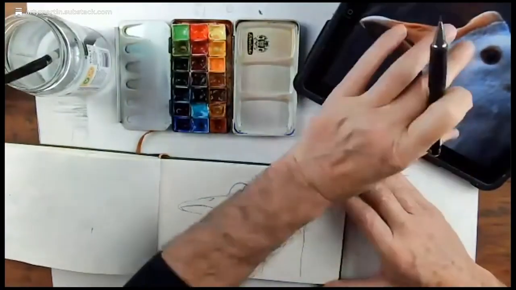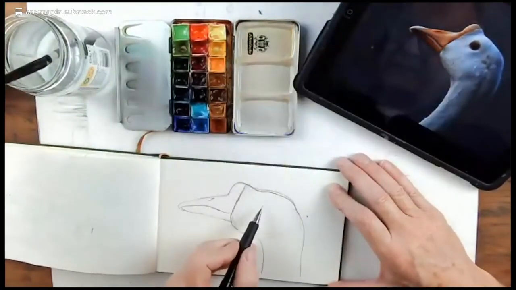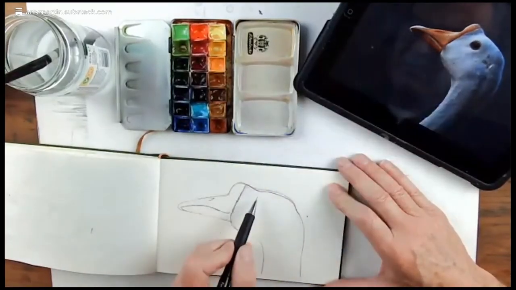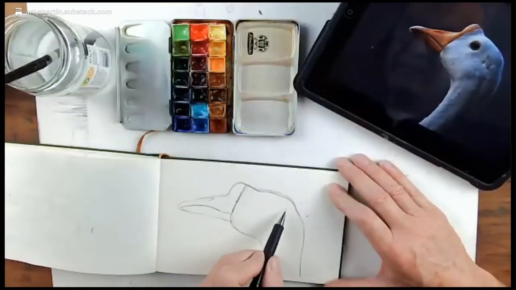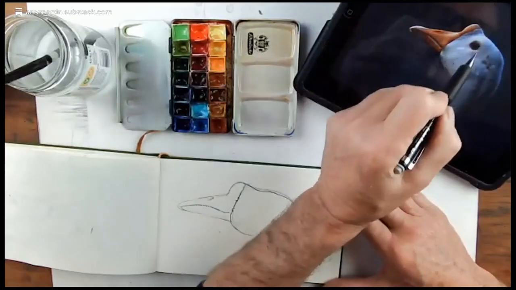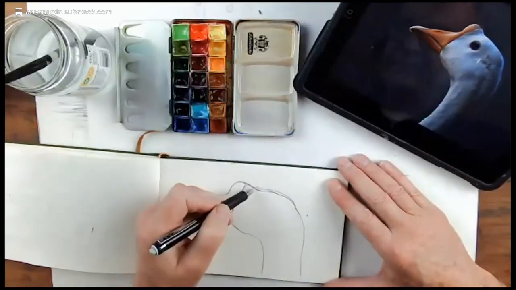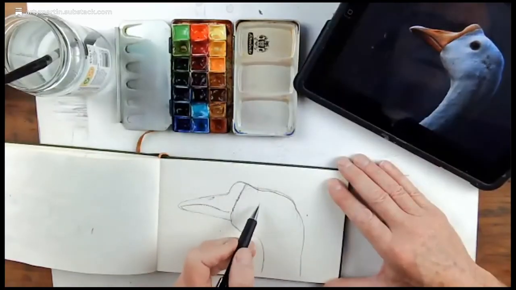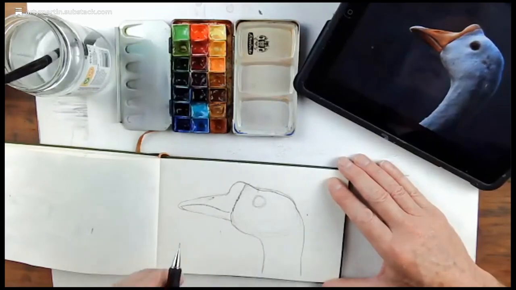We haven't got the eye in yet, which is a pretty major component of this head. So I'm looking and weighing up whereabouts it is. It's not back here. It's not down here. I'm just weighing up where it is in terms of this dip here and in terms of this bill down here. And I reckon, just to flesh him out to start off with, it's about there.